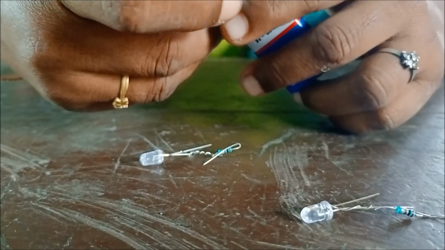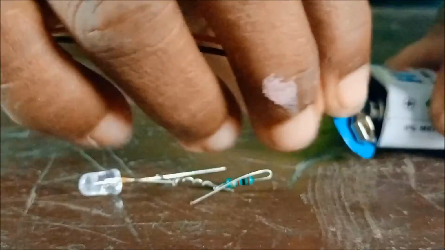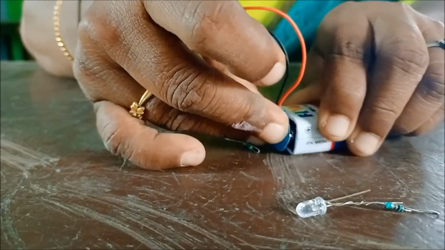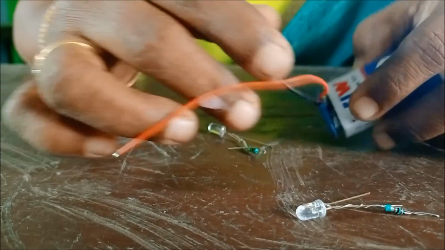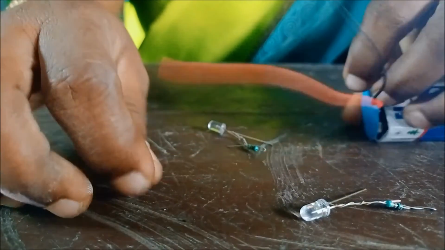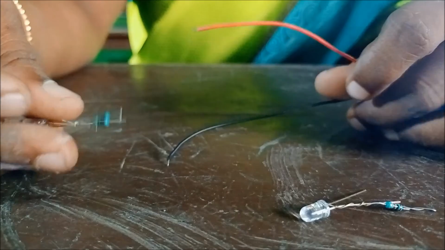Now I am going to connect this, and connect here. So a circuit is made. This is a simple circuit, a source connected with a battery. This is positive and this is negative. Now I am going to connect an LED lamp with it.